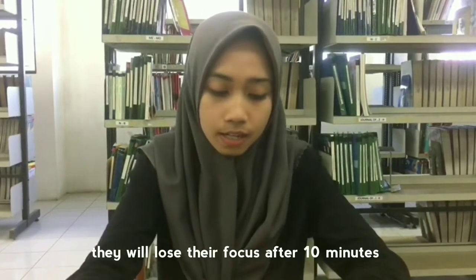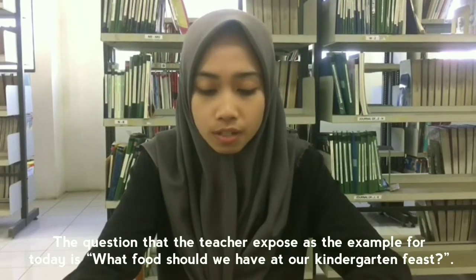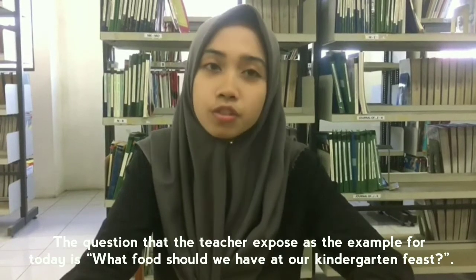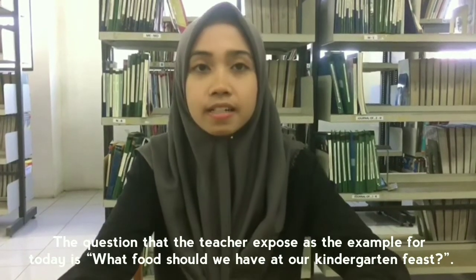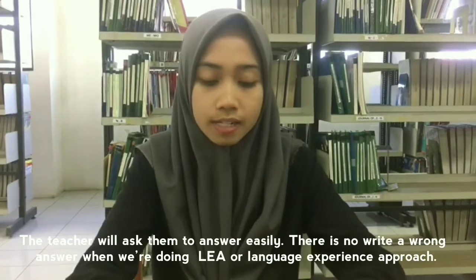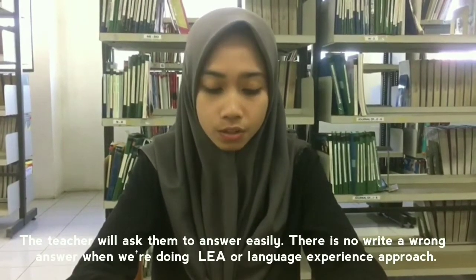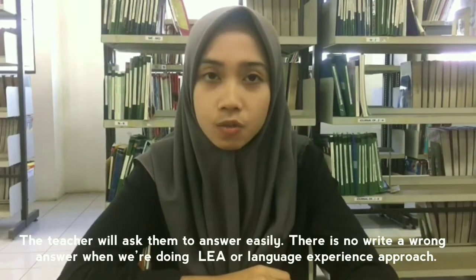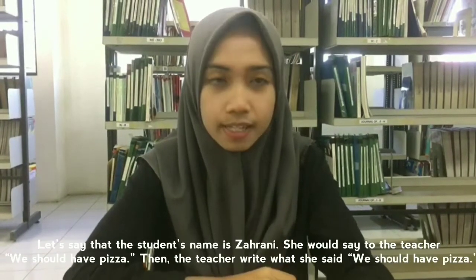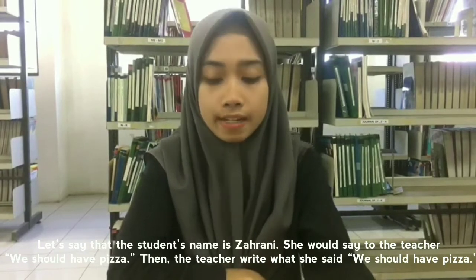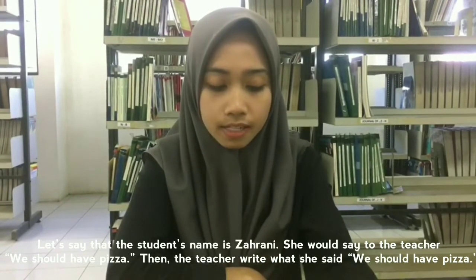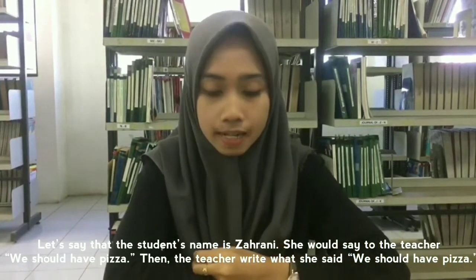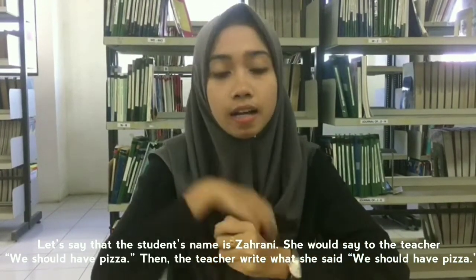The question that the teacher asks as the example for today is, what food should we have at our kindergarten feast? The teacher will ask them to answer easily. There is no right or wrong answer when we are doing LEA or language experience approach. Let's say that the first student's name is Zahrani. She would say to the teacher, we should have pizza. Then the teacher writes what she said.